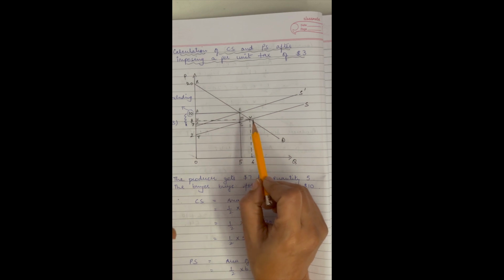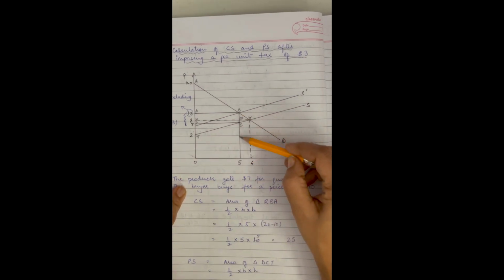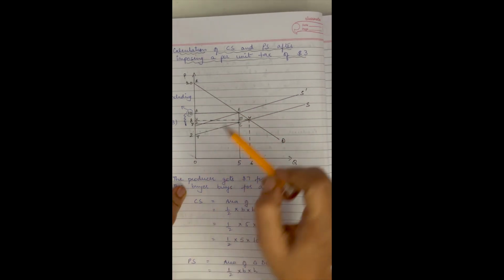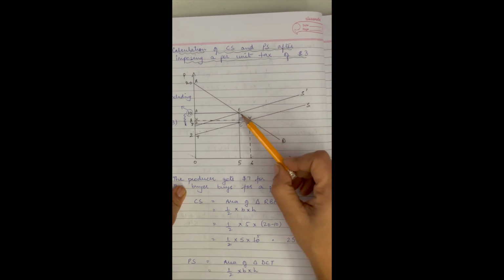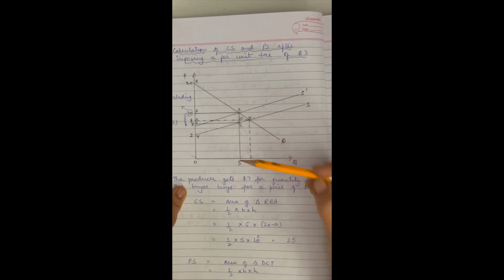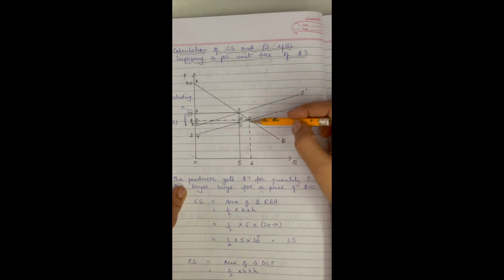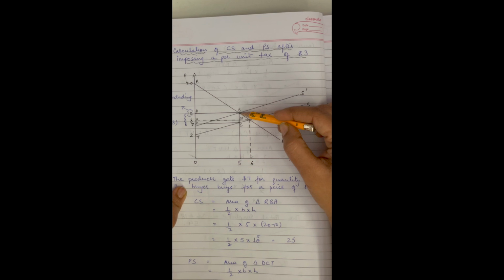One more thing that we get is a new equilibrium quantity, because now your demand curve intersects your supply bar at B. Earlier it was at V, but now due to the imposition of tax, the intersection has moved to B. Always remember, when you calculate the tax, it's not the diagonal line that you have to see, it's always the vertical distance between the supply curves that you have to notice.